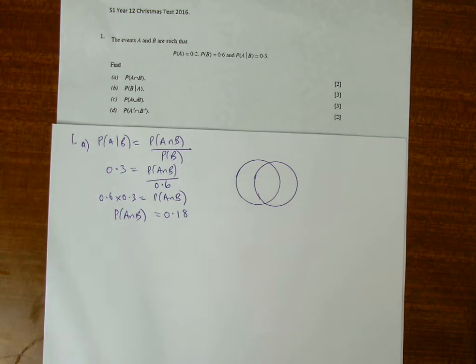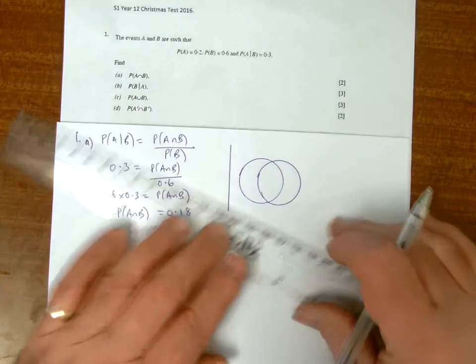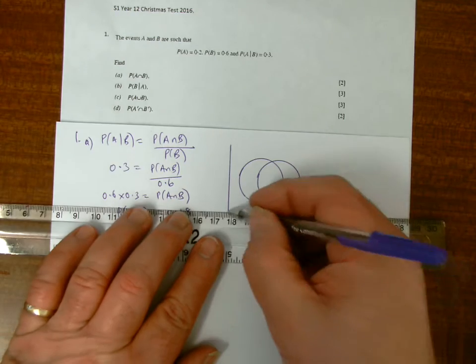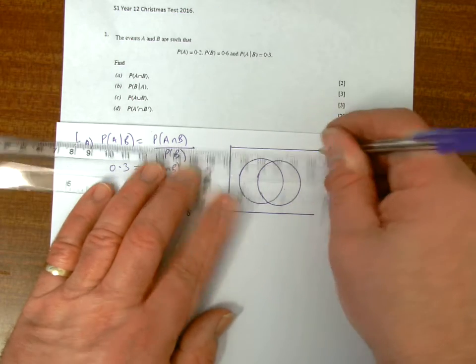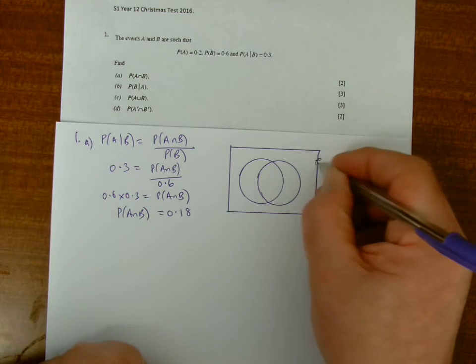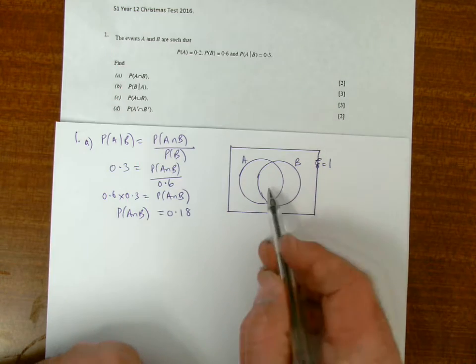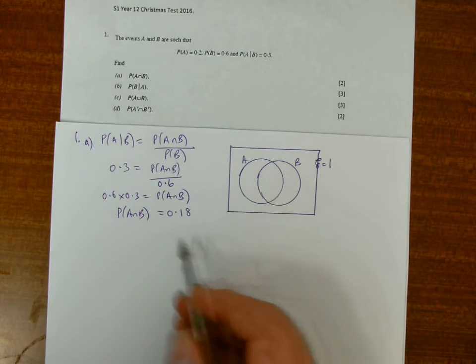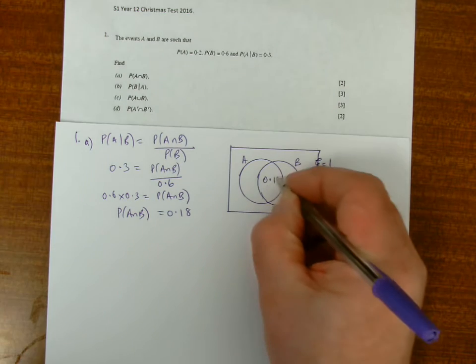And then the rectangle contains all the probability. Okay, so that has a value of 1, is A, there's B. Whenever you put the Venn diagram in, you always start with the intersection. So A intersection B is 0.18. So it goes in there.